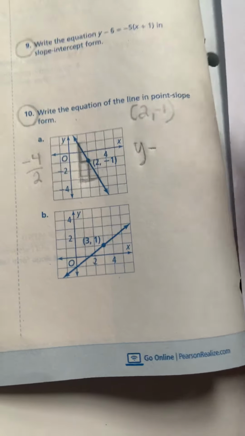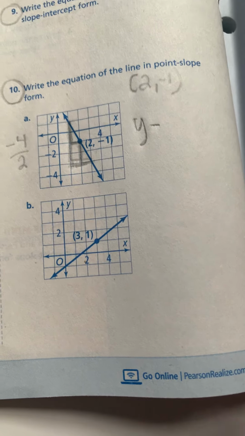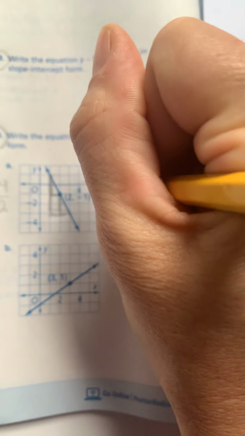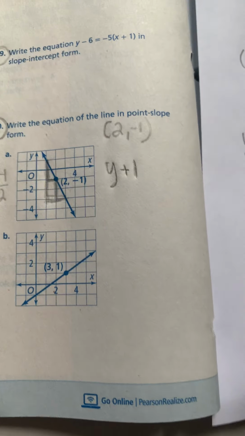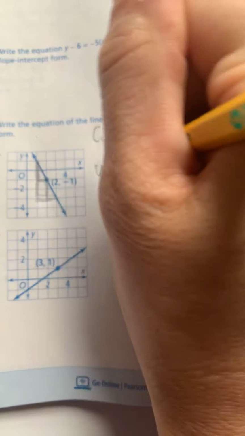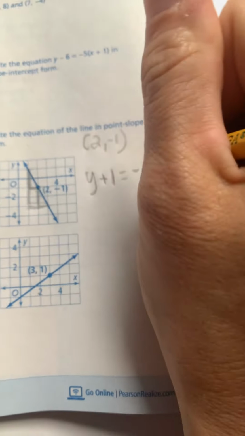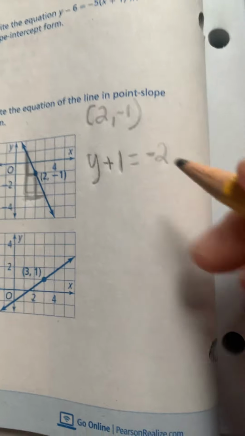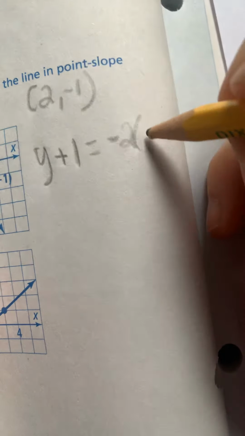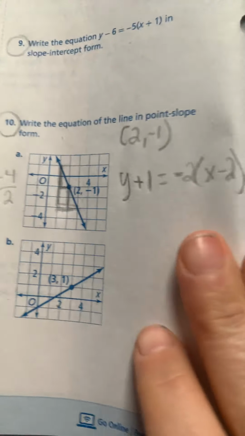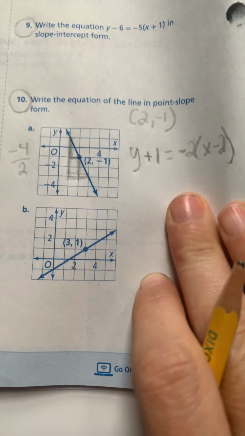Y minus y1, and this is negative 1. So it's going to be plus 1. And then I'm going to put equals negative 2 because that's my slope. Oh, this pencil's killing me. And then I'm going to put my parentheses and x minus 2. And that is what it should look like in point slope form.